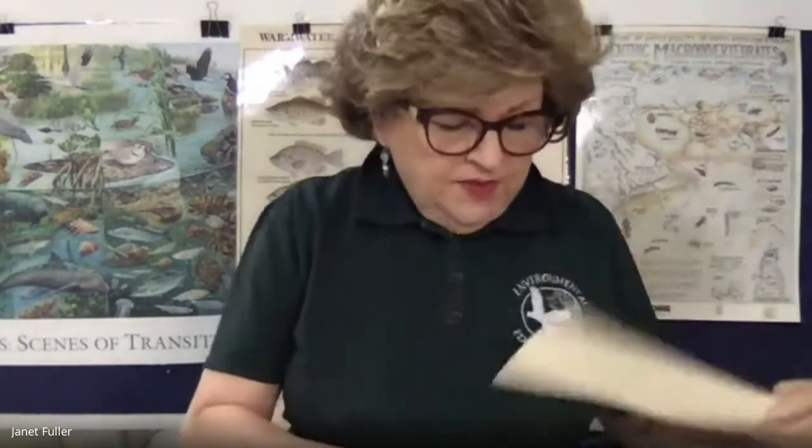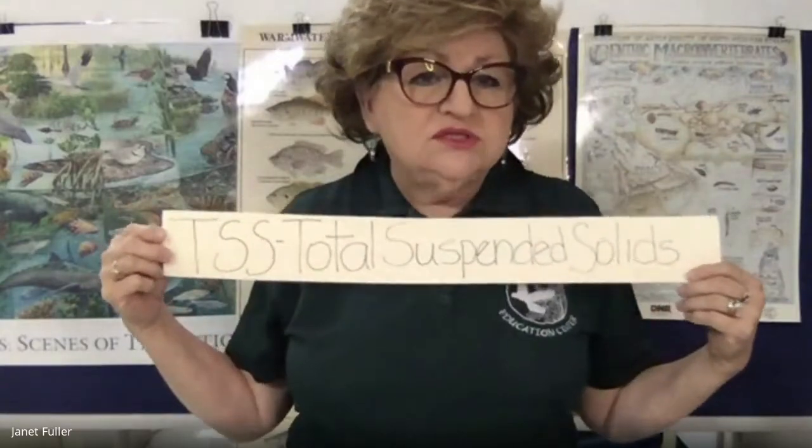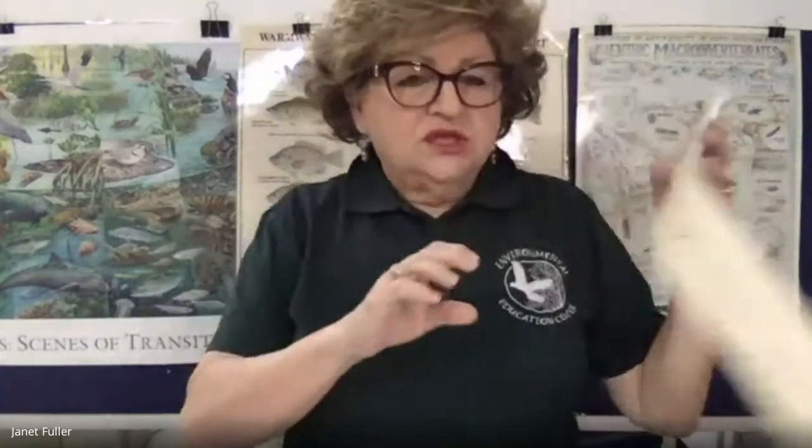I'm Mrs. Fuller, and what we were testing was turbidity, and turbidity is simply the test of the cleanliness or clearness of water. What we were looking at were TSS, total suspended solids. Of course, the more suspended solids you have in the water, the higher the turbidity. The turbidity affects the light intensity in the water column, which in turn affects the rate of photosynthesis and the distribution of organisms in the water.